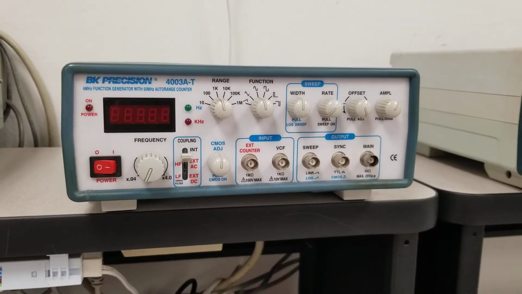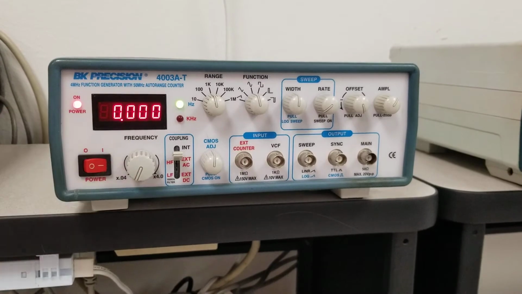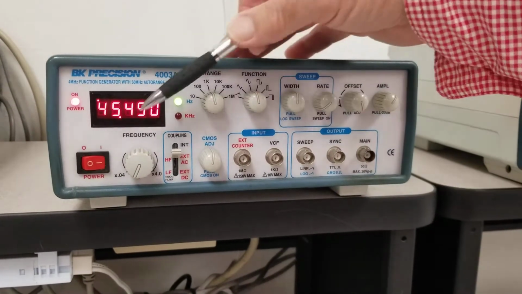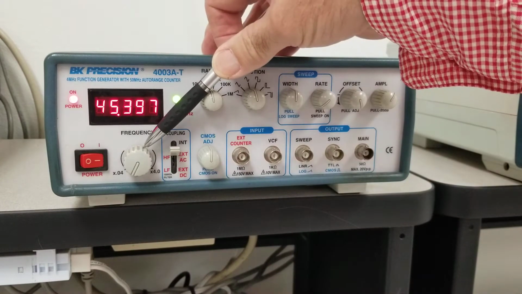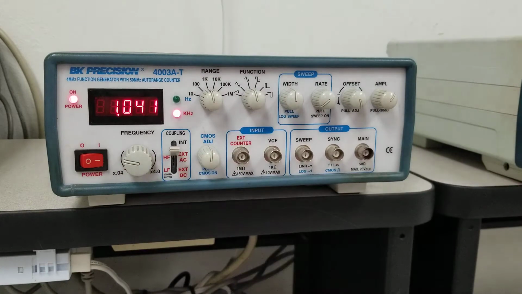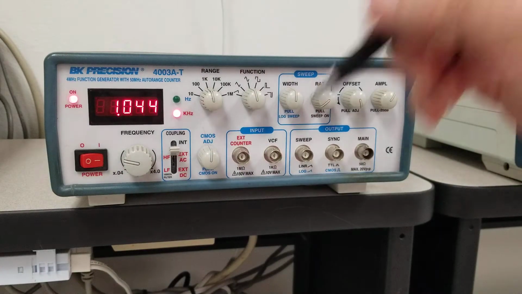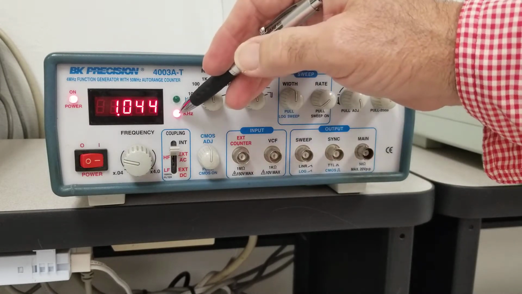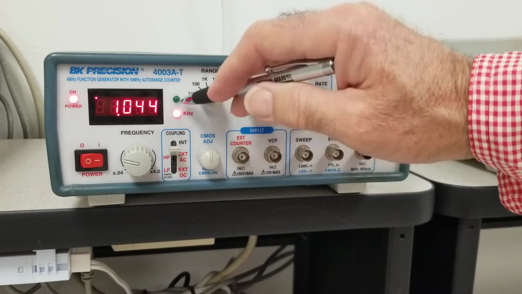In this device, you have an on switch here and it gives a display. And my adjustment for the display is right here. This is my frequency, so I can reach up here and adjust my frequency and change it. I want to always have this coupling to the internal for my class. If you look here, there's an indicator for kilohertz and just regular hertz.